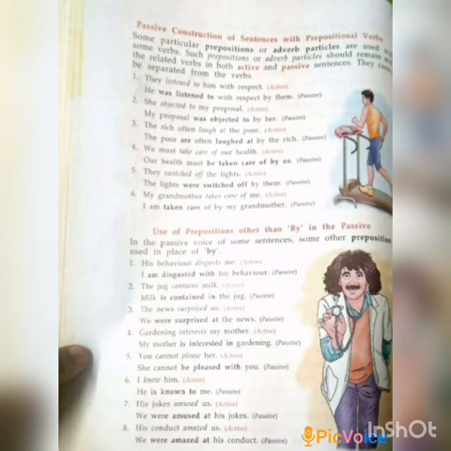Page number 16. Passive constructions of sentences with prepositional verbs. Some particular prepositions or adverb particles are used with some verbs. Such prepositions or adverb particles should remain with the related verbs in both active and passive. They cannot be separated from the verb. See the first example.